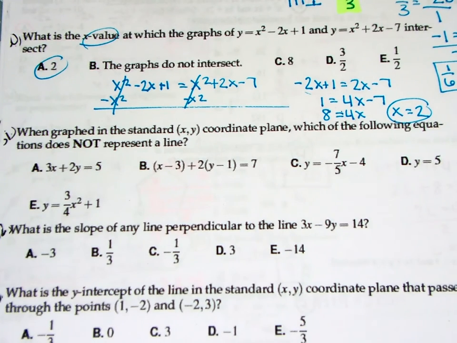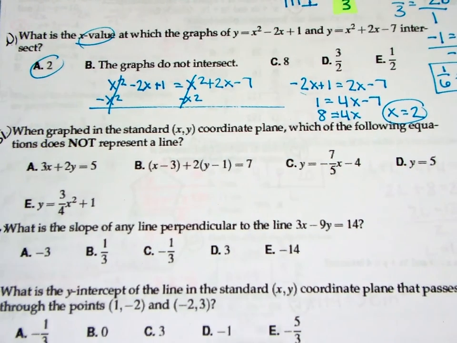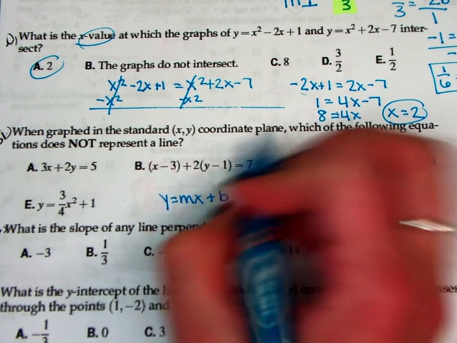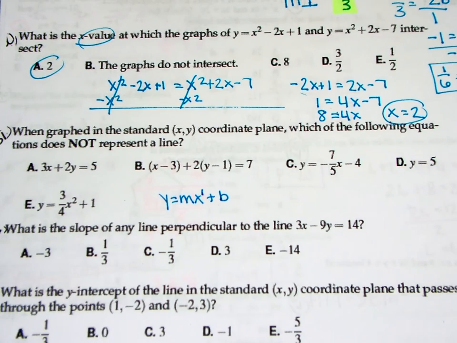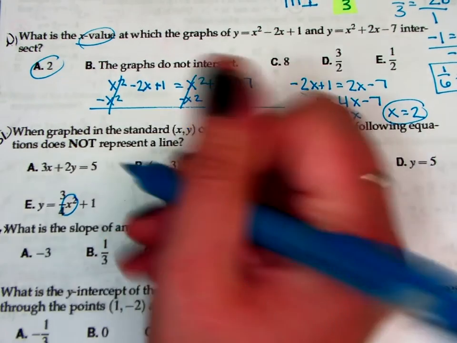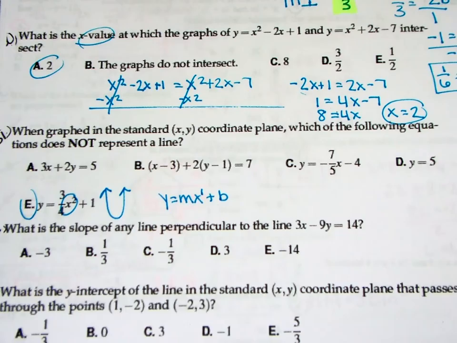Number 31, when graphed in the standard xy coordinate plane, which of the following equations does not represent a line? Here's the thing. Lines, y equals mx plus b, the x value is raised to a power of 1. This is raised to a power of 2. This is technically some kind of parabola. It's a quadratic. Quadratics are not linear. They're not lines. They're parabolas. So the answer is E.